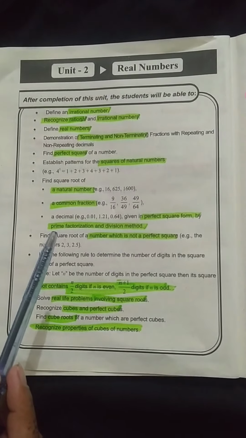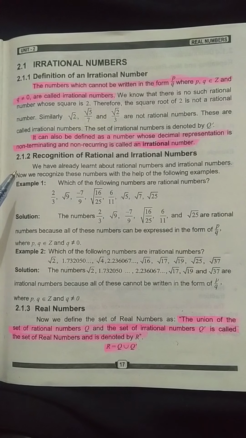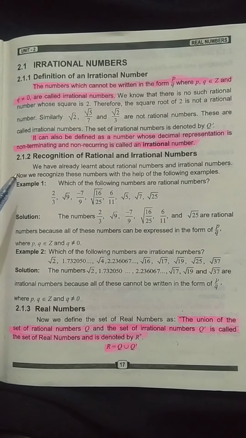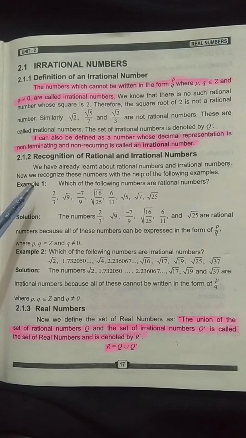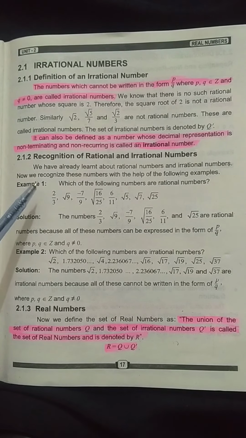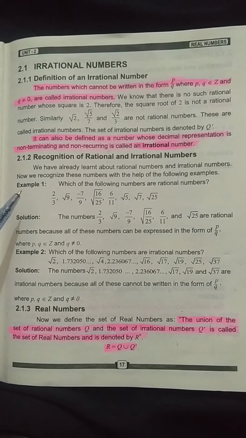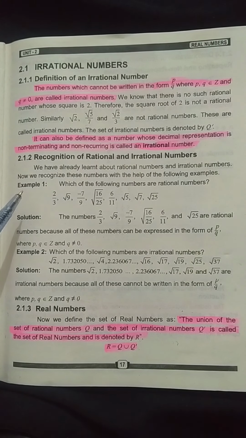The first topic is irrational numbers. The number which cannot be written in the form of p by q, where p and q belong to Z, which are the integers, and q is not equal to 0, is called an irrational number. There is no such rational number whose square is 2. Therefore, square root of 2 is not a rational number. Similarly, square root of 2, square root of 5 by 7 and square root of 2 by 3 are not rational numbers. They are called irrational numbers. The set of irrational numbers is denoted by Q dash.